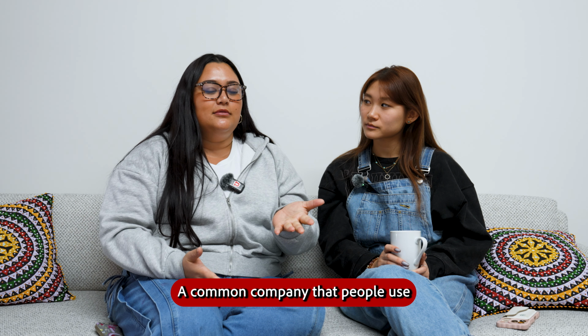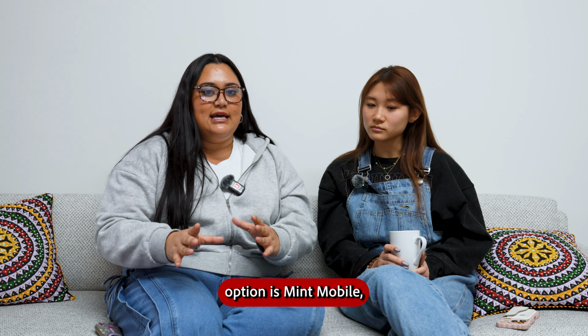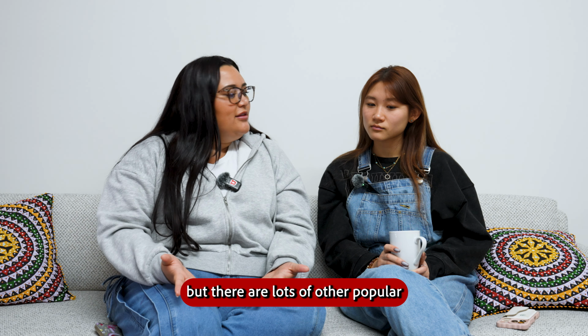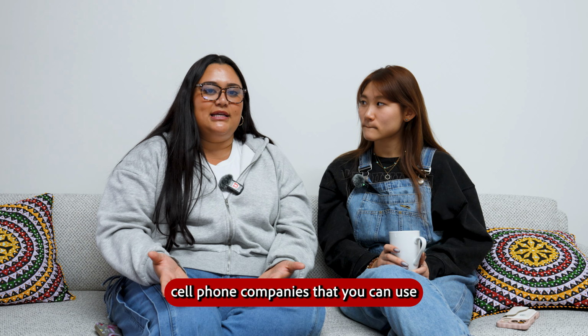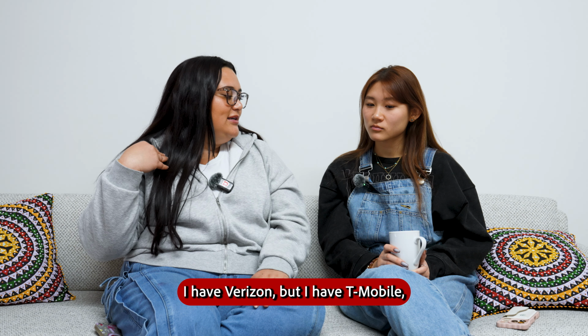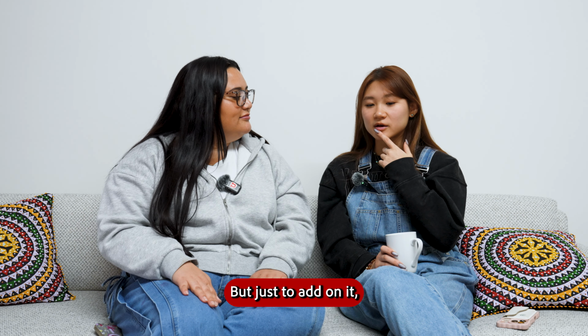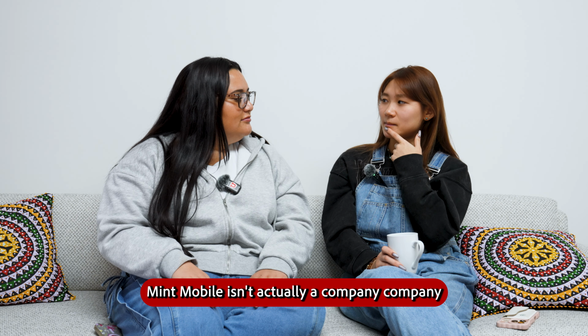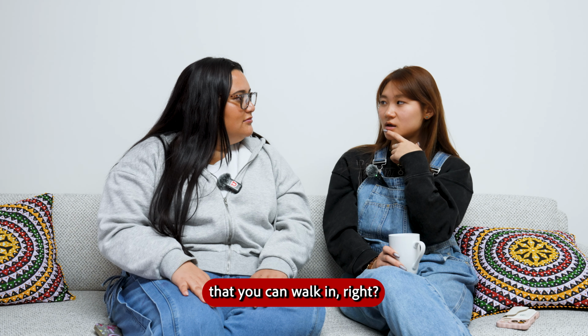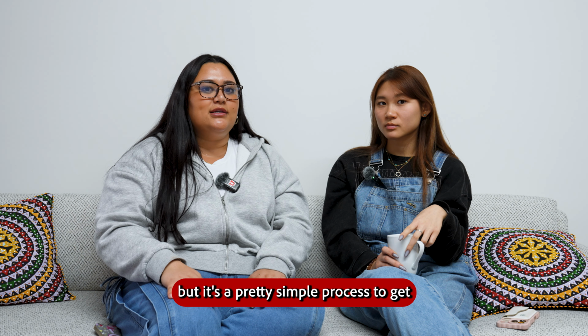A common company that people use, an affordable dual SIM option, is Mint Mobile, but there are lots of other popular cell phone companies that you can use and get a plan through them. For example, I have Verizon, but I have T-Mobile, and a lot of people use AT&T or other stuff. But just to add on, Mint Mobile isn't actually a company you can walk in to, right? Mint Mobile doesn't have any stores here, but it's a pretty simple process to get service online.